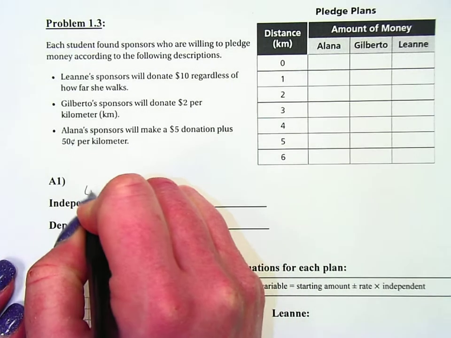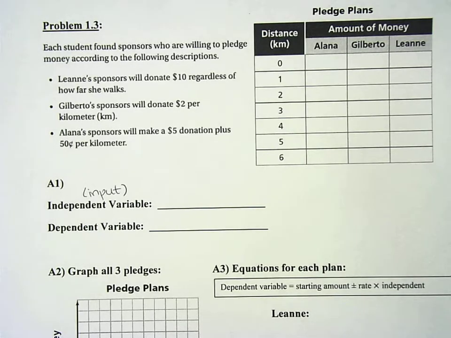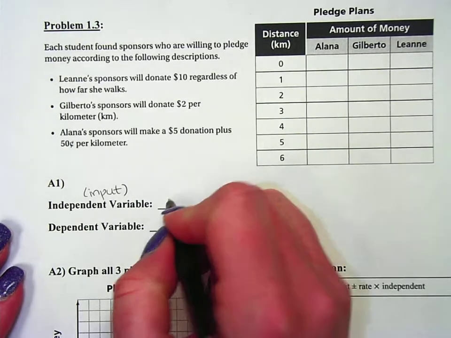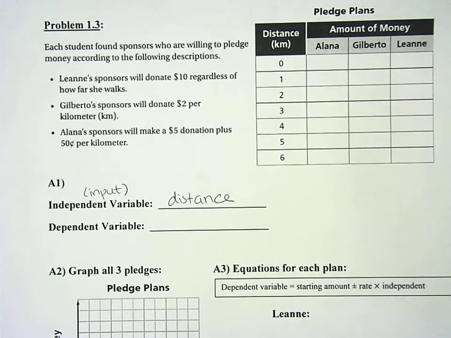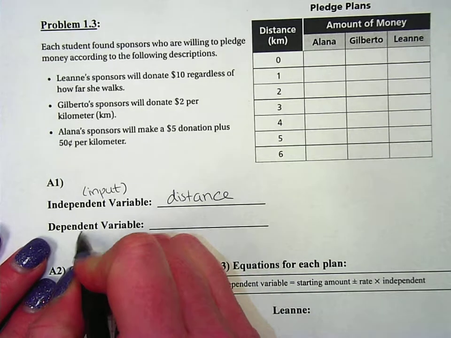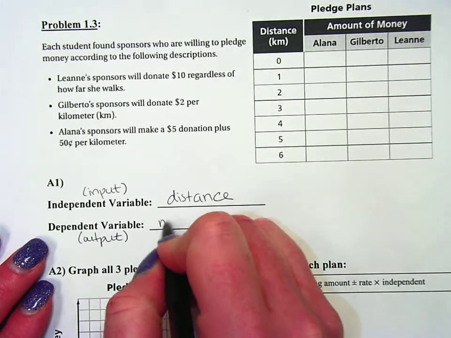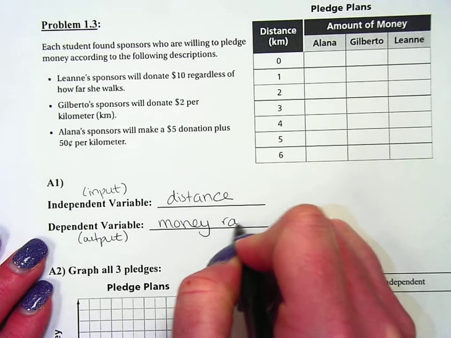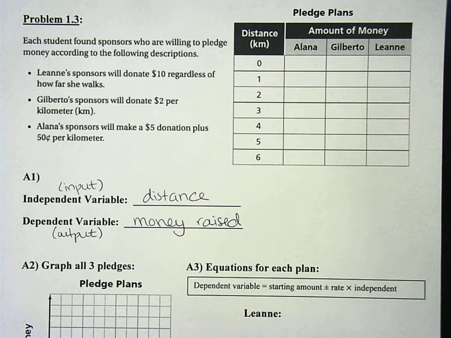So my independent variable, that's my input. What I'm putting into this function is how far she walks. So her distance, the number of kilometers, that's my independent variable. What's changing as an output is how much money she's going to raise. So in each of these equations, we're going to put in a certain amount of distance, and we're going to get out how much money she's raised.